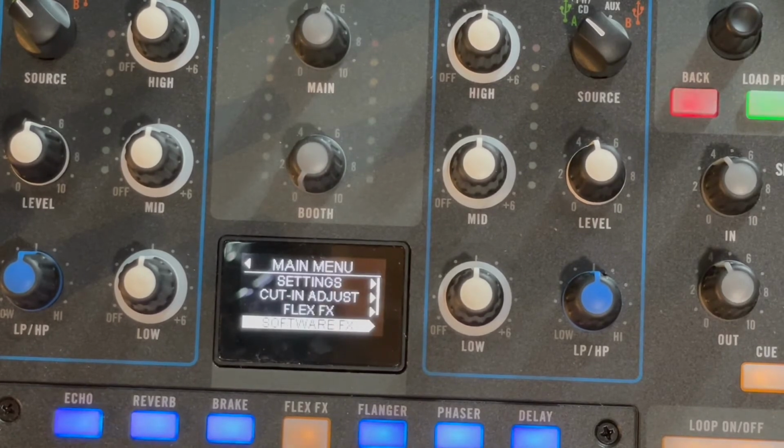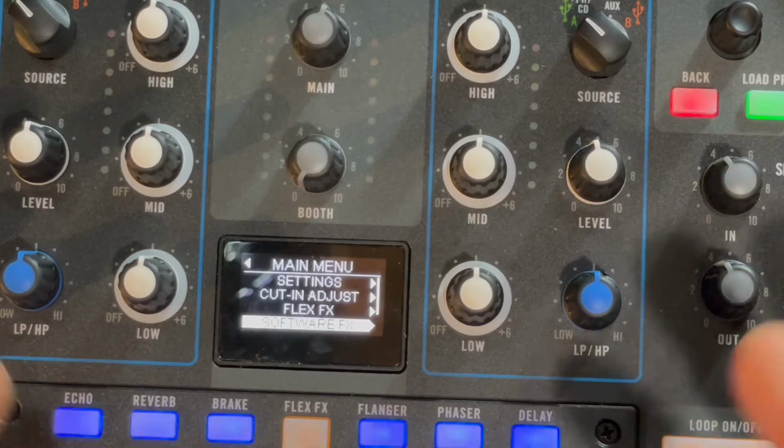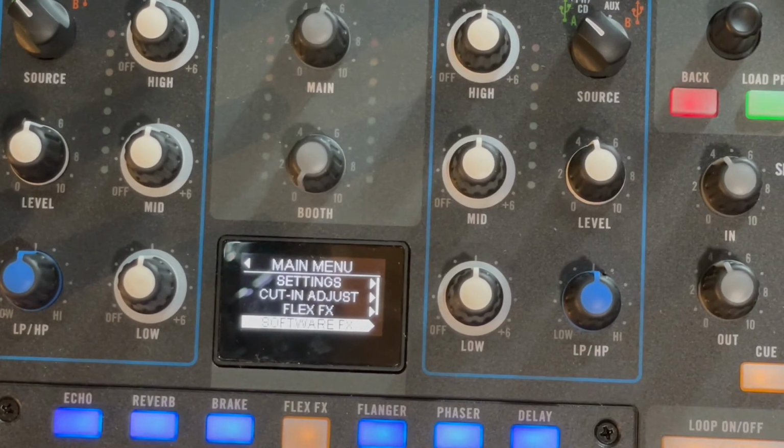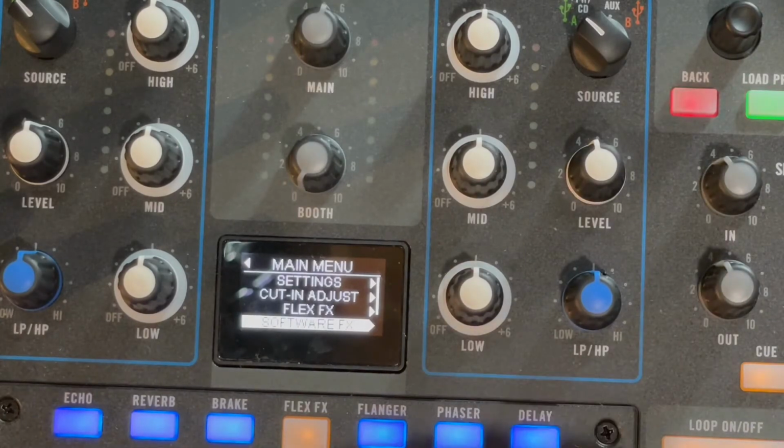So let's go back into settings. I'm actually getting a lot better, or becoming more comfortable, jumping in and out of the menus. Practice makes perfect, and I definitely recommend that you do this. If you want to get comfortable with making these adjustments and using your mixer, you've got to practice jumping in and out of the options.